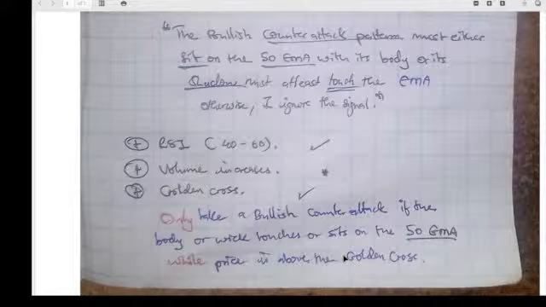So that's what you want to do. Remember, this is very important. You want to take this type of setup. Now only take a bullish counterattack if the body or wick touches or sits on the 50 EMA while price is above a golden cross.